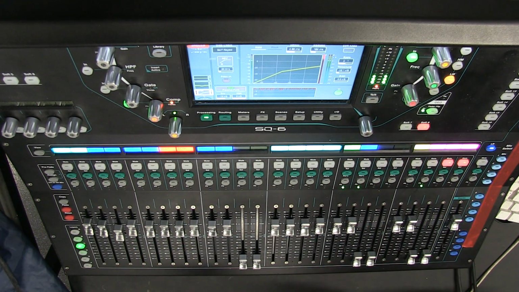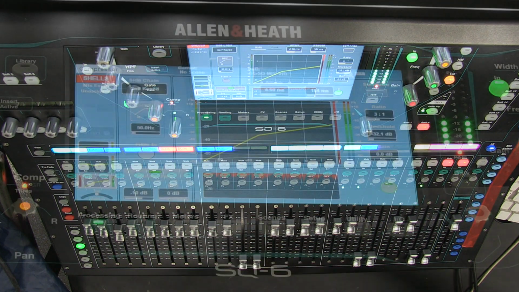This is a good moment to use that DCA, for example. I think the kick's a bit loud relative to the snare. Ooh, I could just tuck it in on the DCA and rebalance the whole kick to snare sound quite quickly.